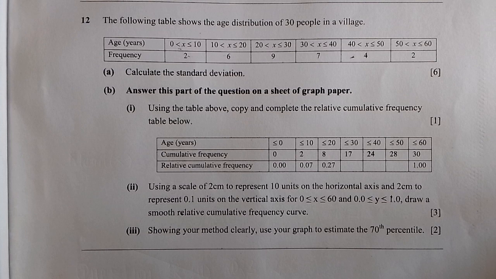Then B2, using a scale of 2 centimeters to represent 10 units on the horizontal axis and 2 centimeters to represent 0.1 units on the vertical axis for x is greater or equal to 0 but less than or equal to 60, and y is greater or equal to 0.0 but less than or equal to 1.0. Draw a smooth relative cumulative frequency curve. So that part is 3 marks. And then B3, showing your method clearly, use your graph to estimate the 70th percentile. So we'll come and calculate the 70th percentile based on the graph that we're going to come up with.